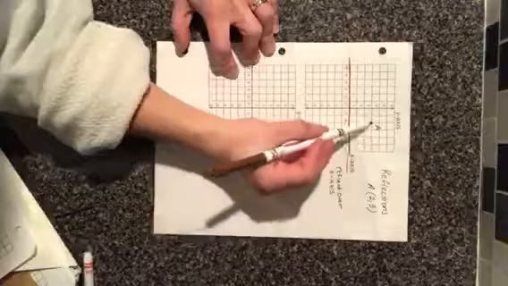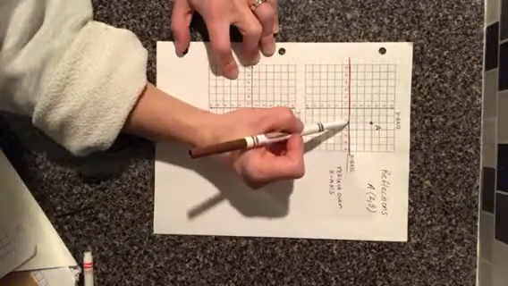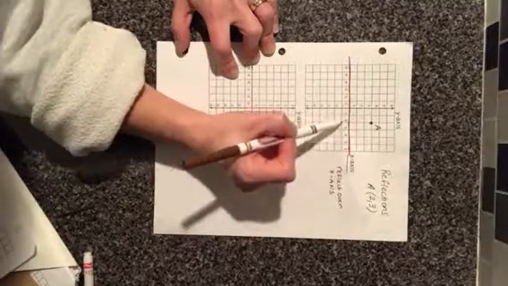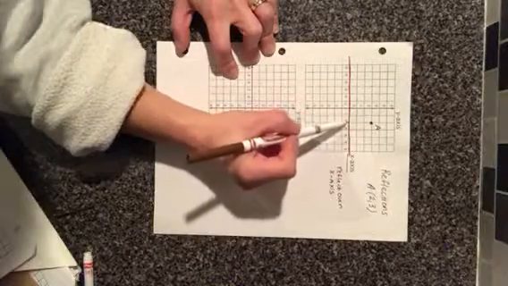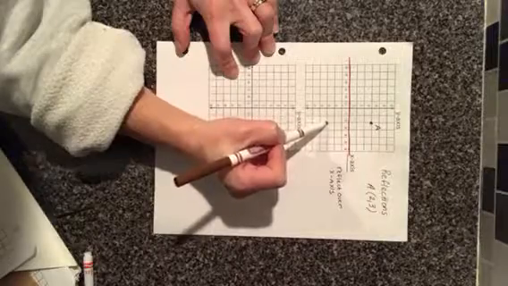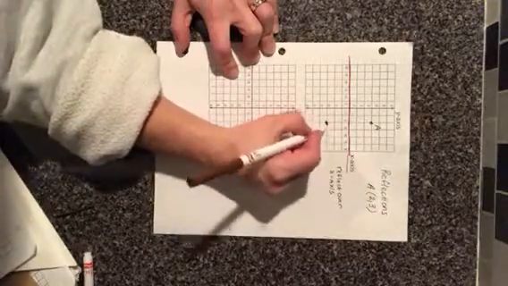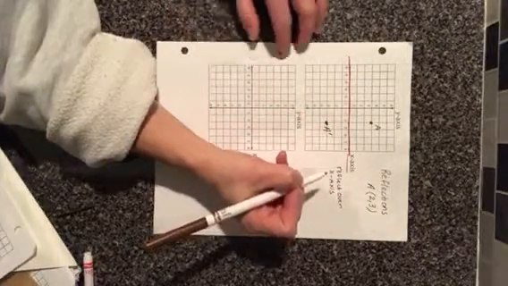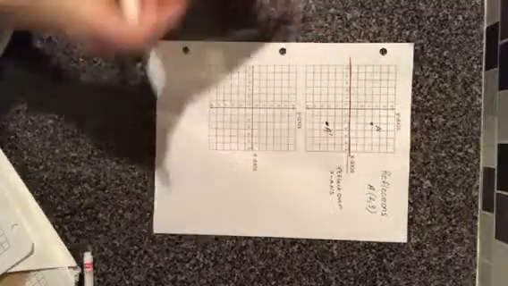So if I were to reflect A over the x-axis, then that means that A is going to be the same distance from the x-axis in this quadrant as it is in this quadrant. So let's see, we are 3 units away up here, and 1, 2, 3 units down here. And again, we call this A prime because this is where we started and this is where we ended up, A prime.